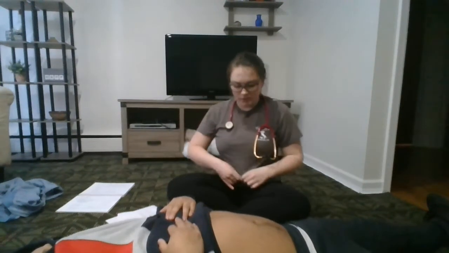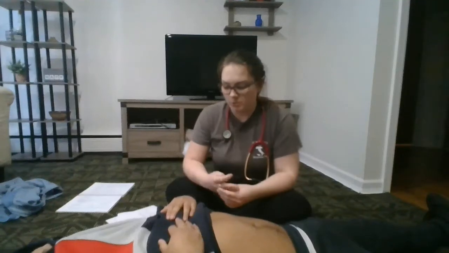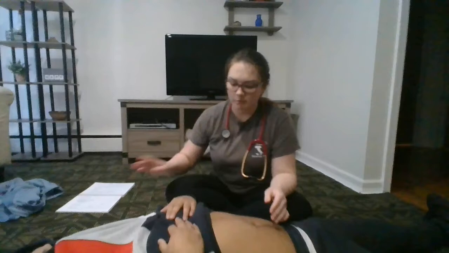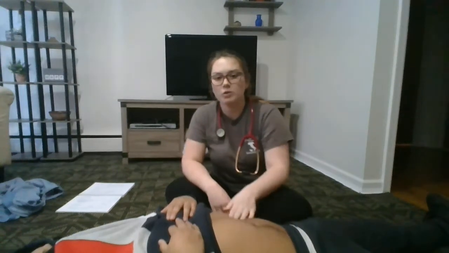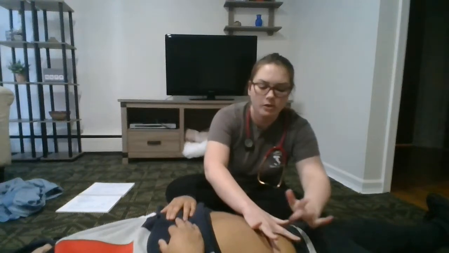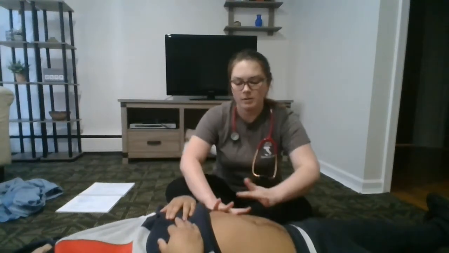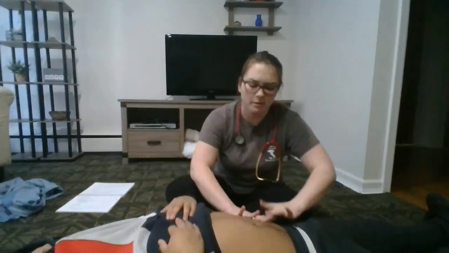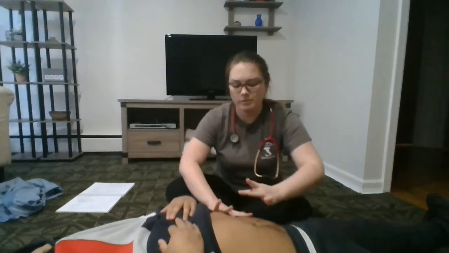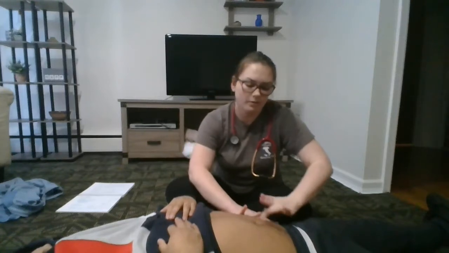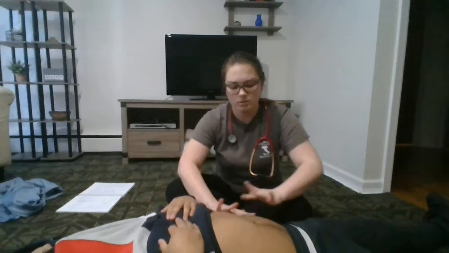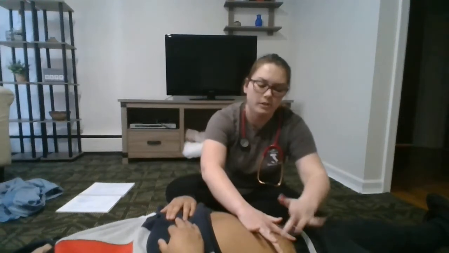After auscultating the abdomen, I'm now going to percuss. So with percussion, I'm going to begin percussing with each quadrant here. I'm just going to percuss in each quadrant, listening for tympany. That's just equivalent to air in the abdomen. Normal is almost like a drum.